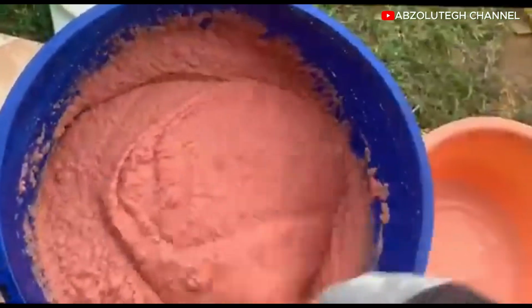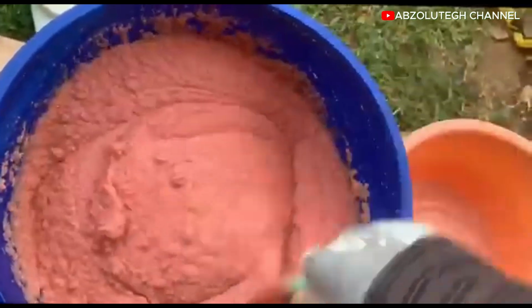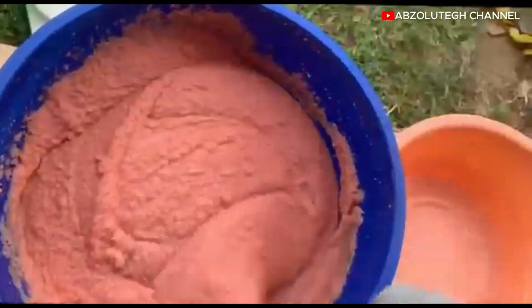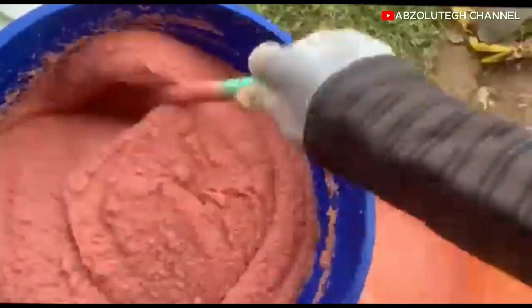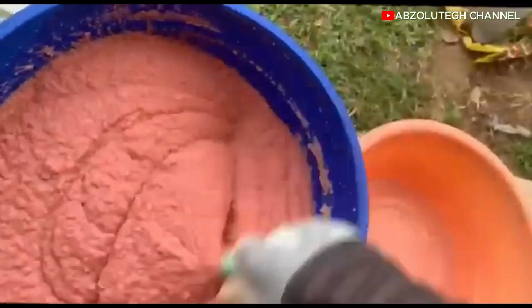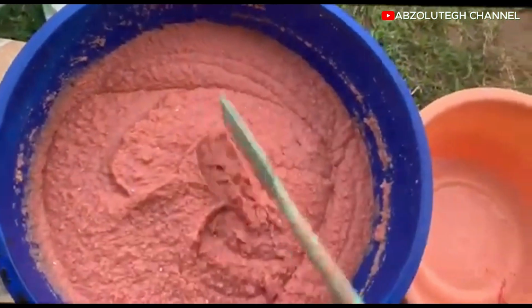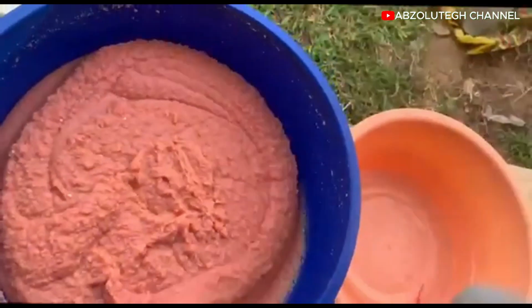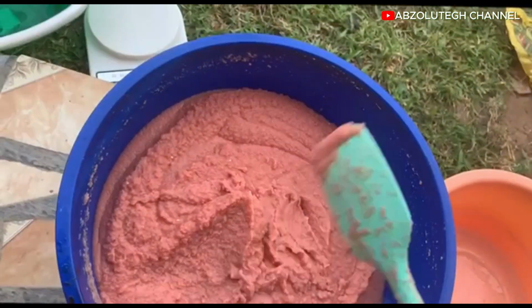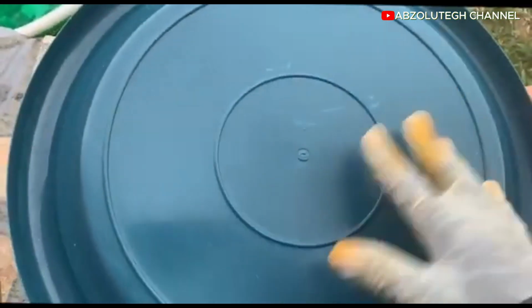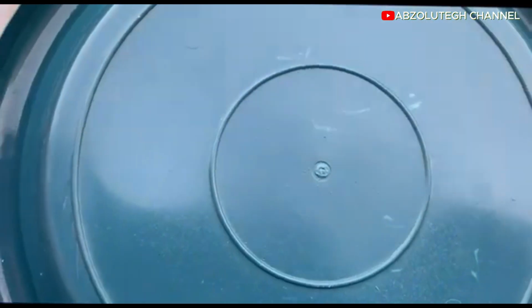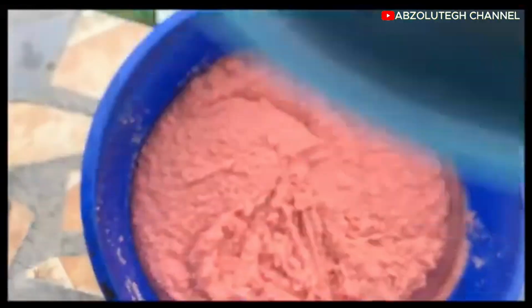You can add it or leave it, and you can also add calcium or kaolin if you want to. I'm not adding any kaolin or calcium, because I want to show you that even without those fillers, the soap will still be hard and be ready to be used in a few days after production.